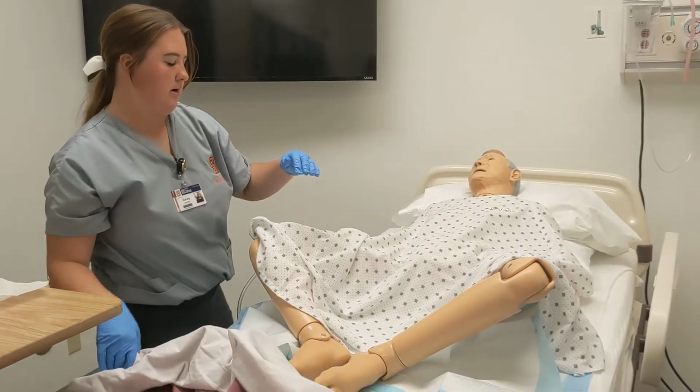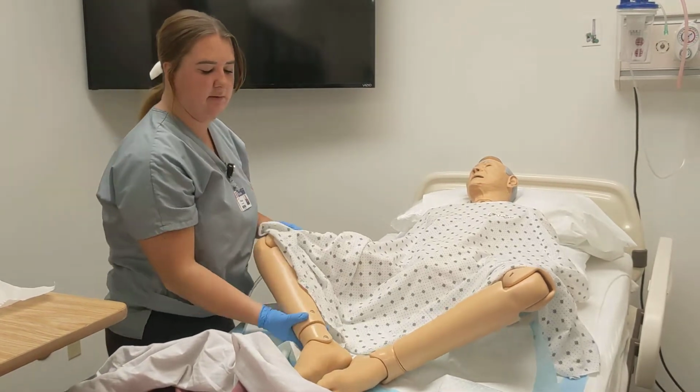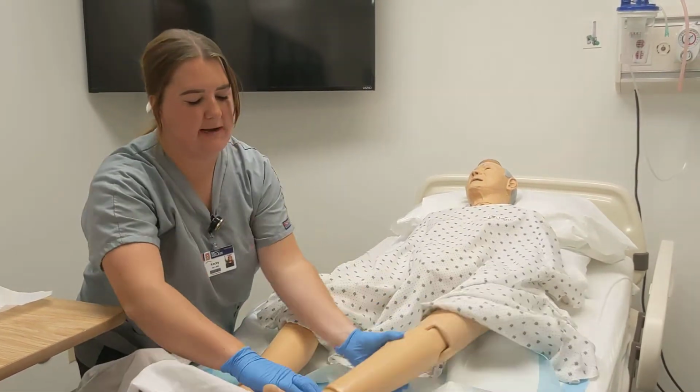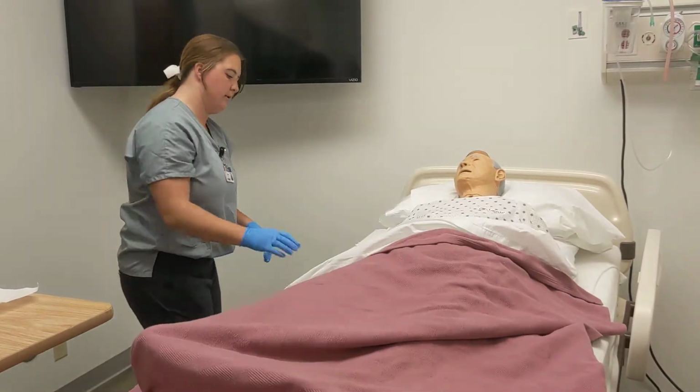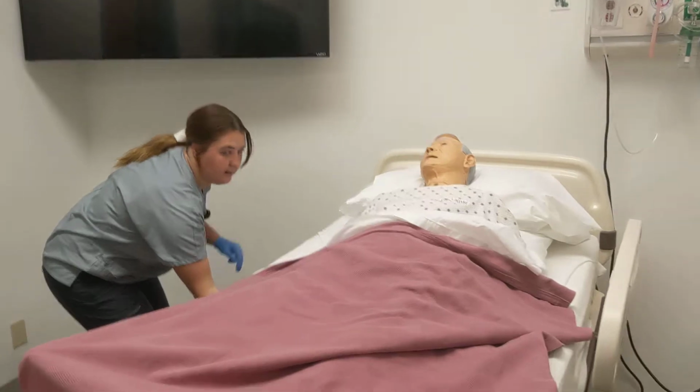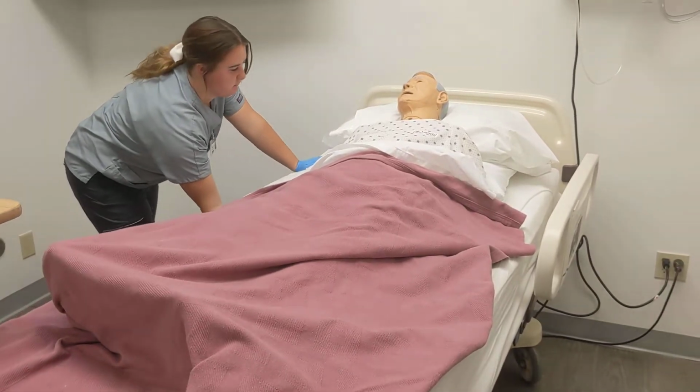I would help them get comfy again, so we can help them put their legs back out. And then I will lower the bed back to its lowest position.